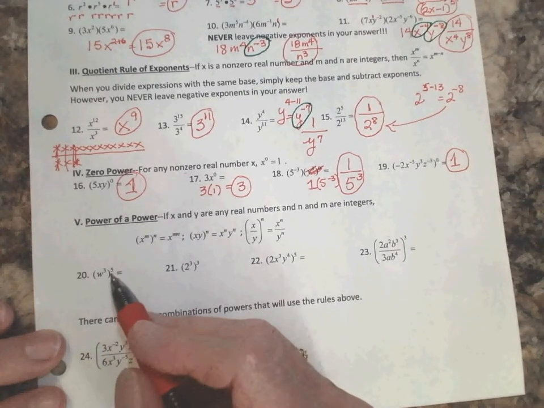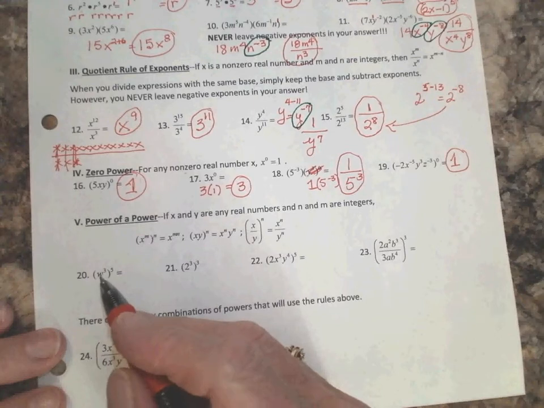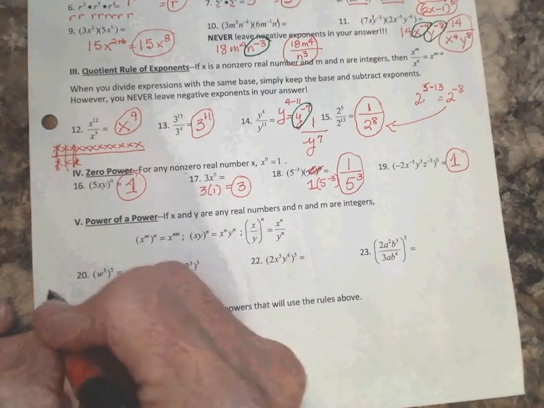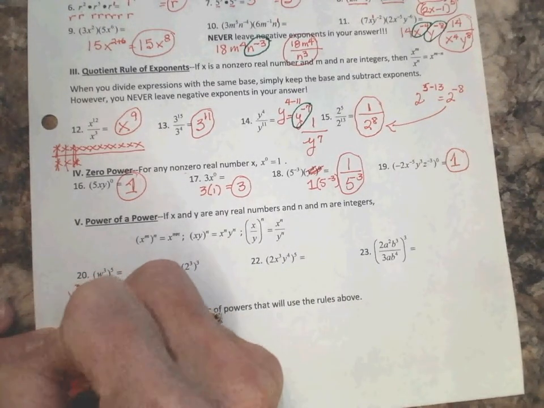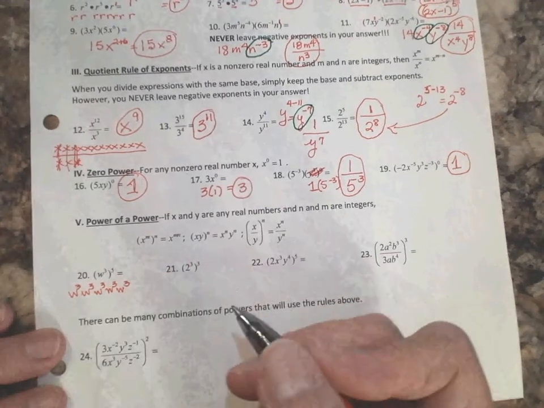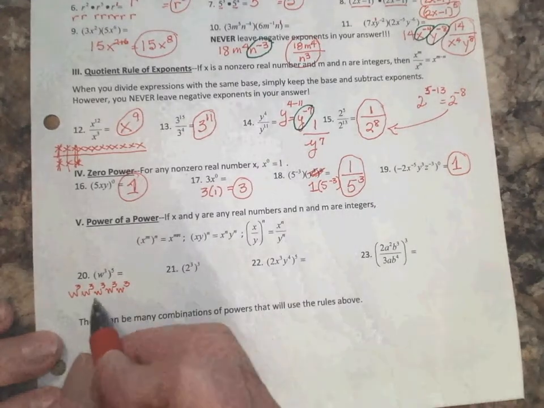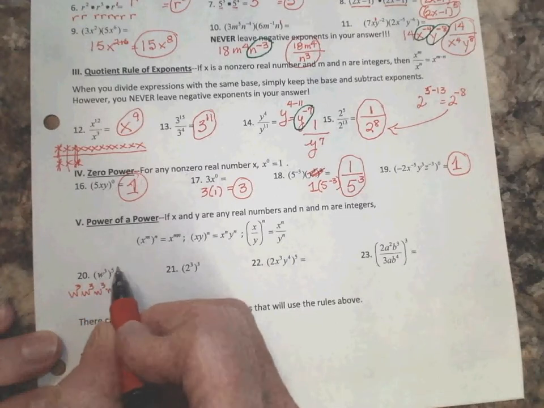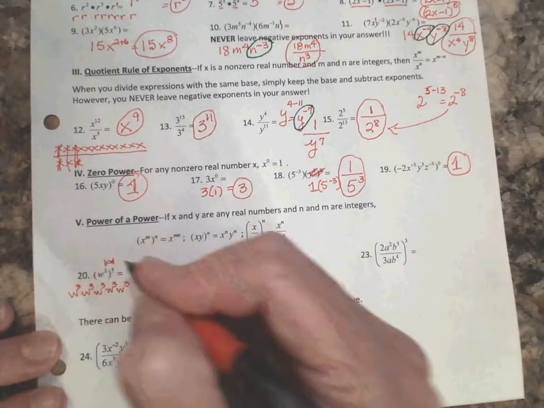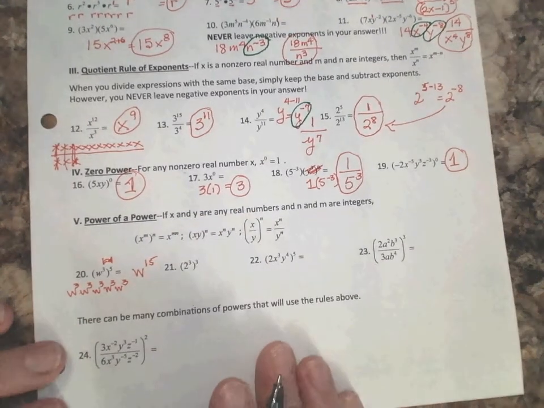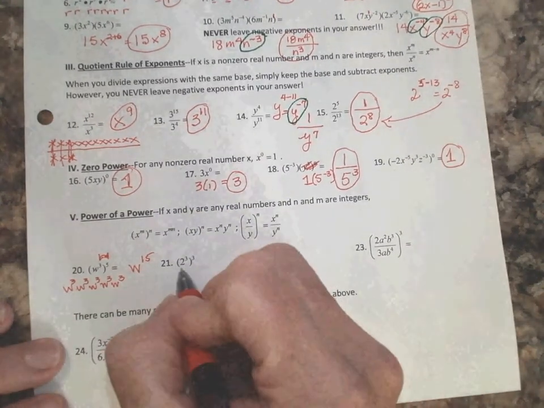So here I have w to the third raised to the 5th power. So that means I would have to write w to the third 5 times. That's what exponents mean. But I don't want to have to write all that out. So if I think about it, that's w to the third, w to the third, w to the third, w to the third, w to the third. Now, if you count up all those w's, that's 3, 6, 9, 12, 15. See, I can get the answer by just simply multiplying these 2 power numbers together. So my answer is w to the 15th.